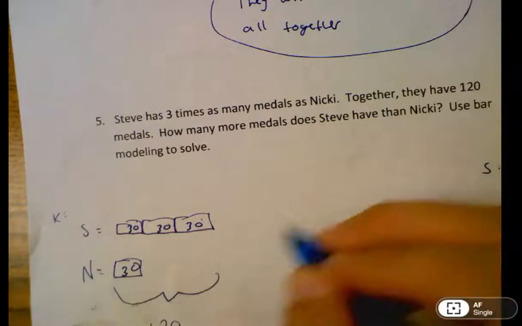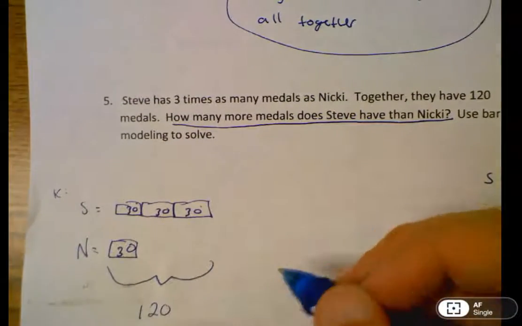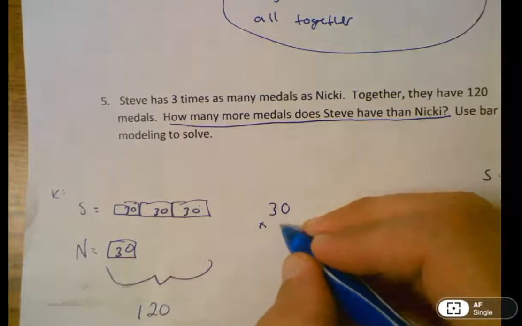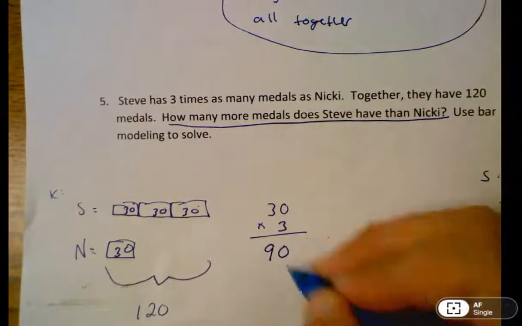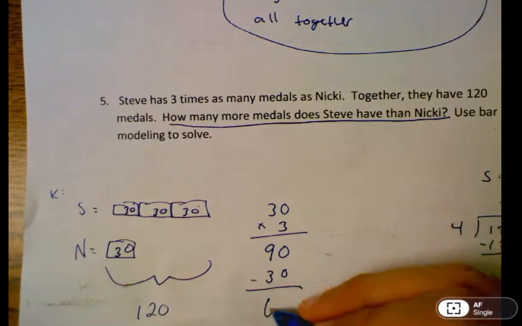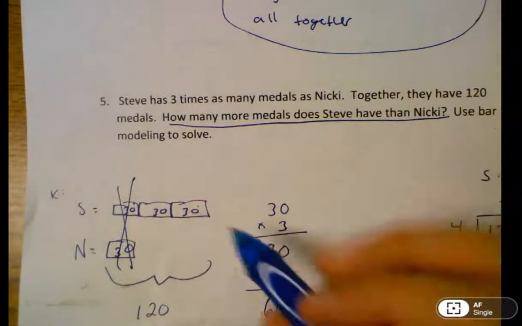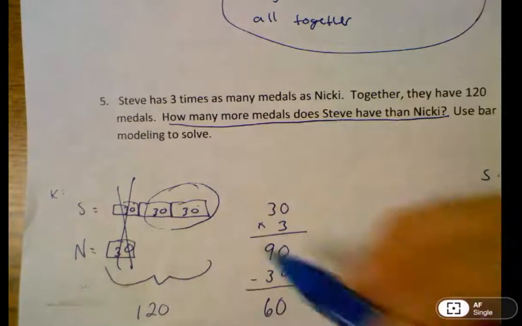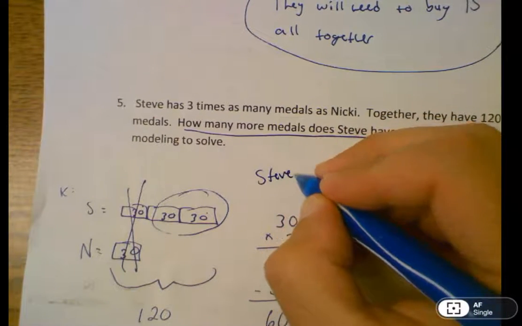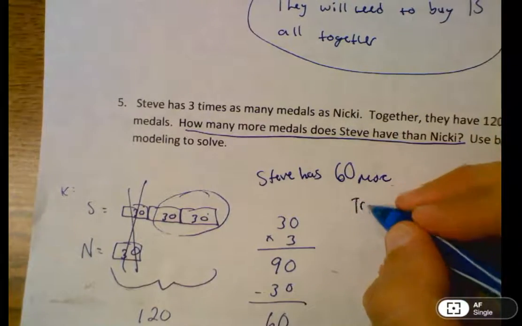Then go to your question. How many more does Steve have than Nikki? There's 2 ways to solve this. You either figure out how many Steve has, which is 30 times 3, which equals 90, and then subtract 30, because that's what Nikki has, and that's the difference. Or cross out this here and just see, oh, this is how many more Steve has than Nikki, which is also 60. Steve has 60 more trophies.